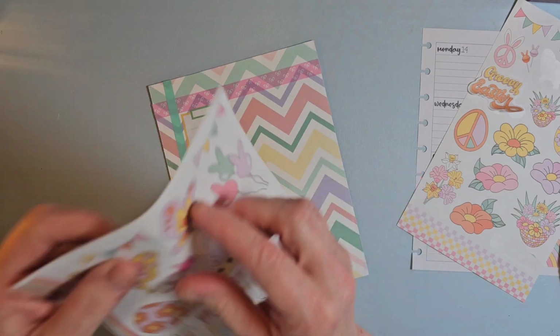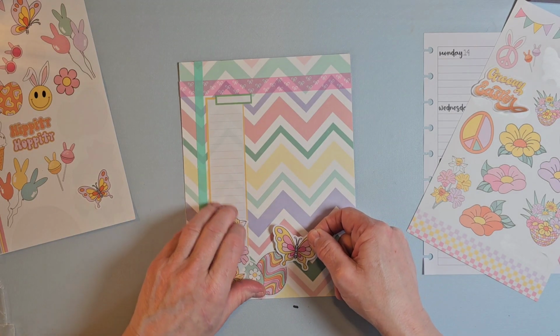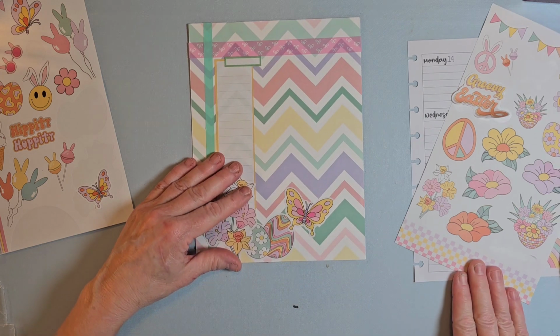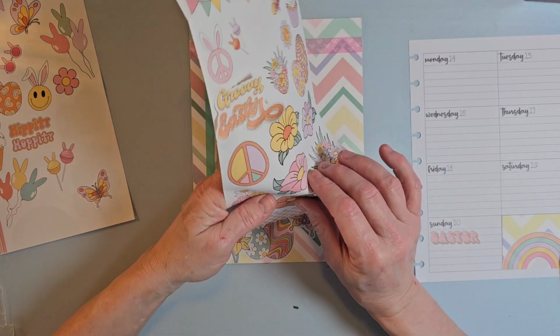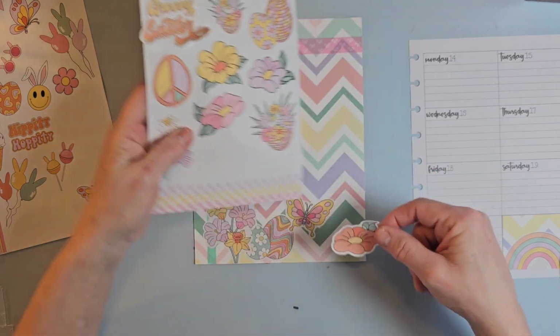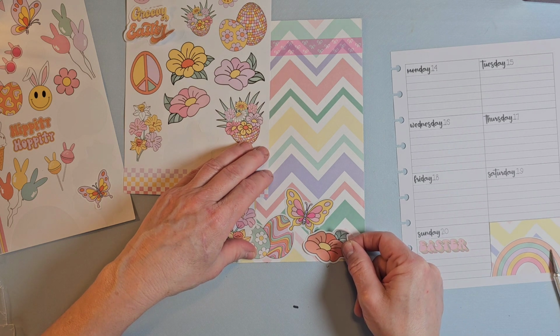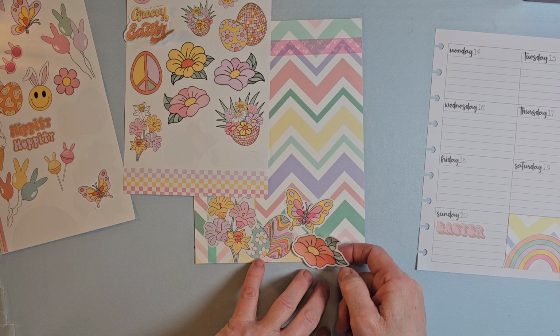I have this big yellow one, so it'll take up more space down here. And then let's grab a big flower. Let's do maybe two flowers.